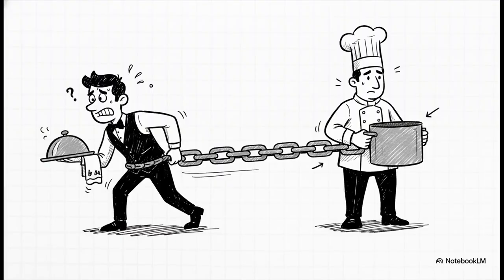So in that first kitchen, the waiter and the chef are what we call tightly coupled. They're basically attached at the hip. The waiter's entire job depends completely on how fast the chef is. If the chef gets swamped, the whole restaurant grinds to a halt. That's the big weakness of these synchronous request and wait systems.